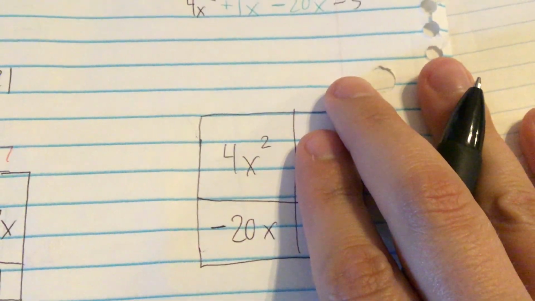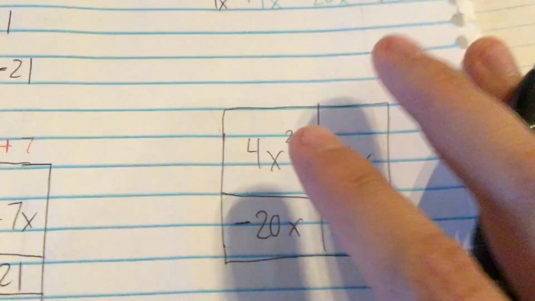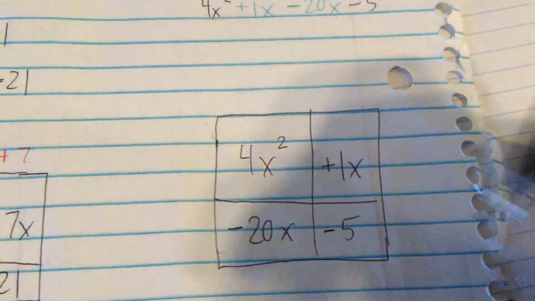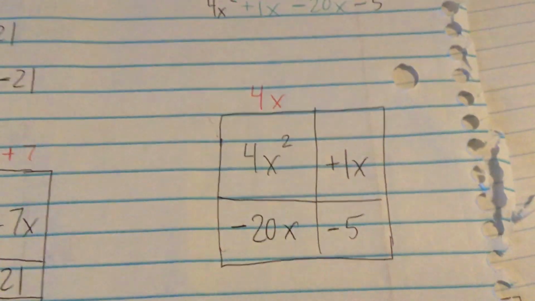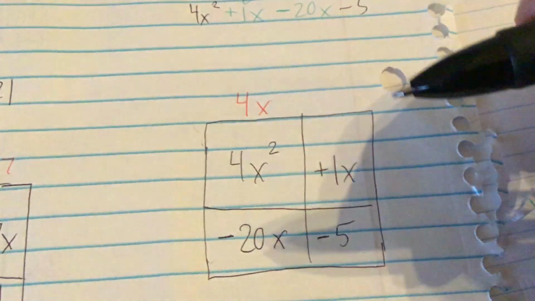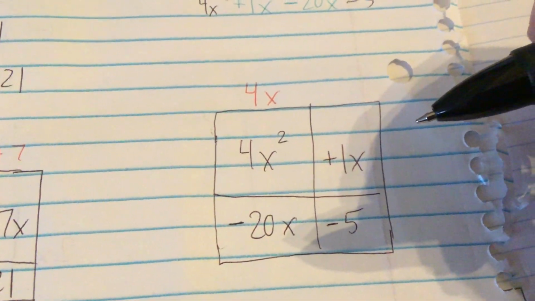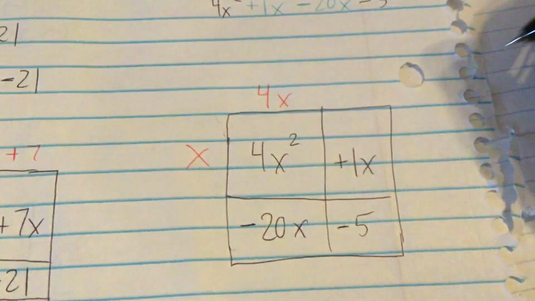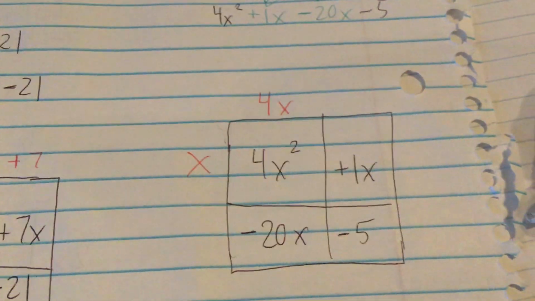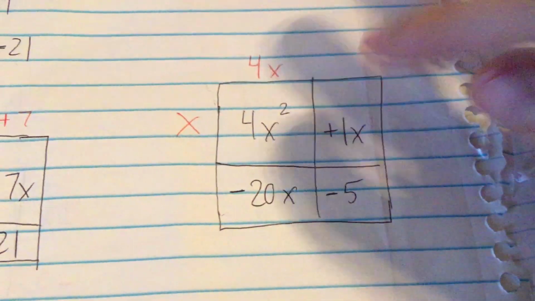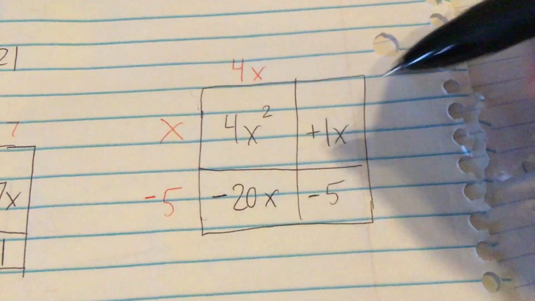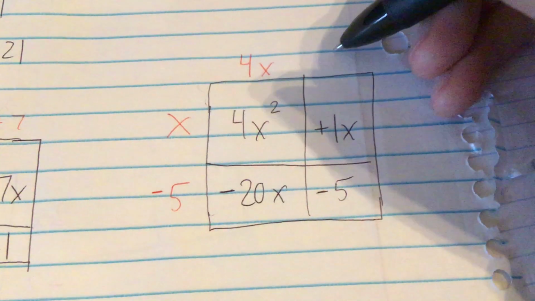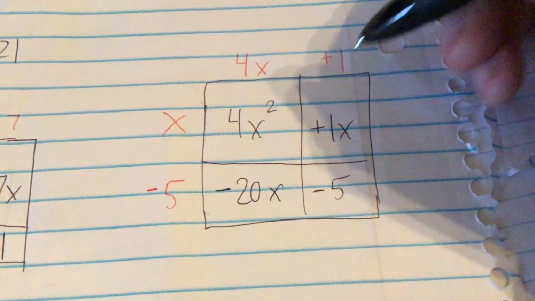Well, I can factor 1, 2, and 4. So the GCF of 4 and 20 is 4. And remember, I can factor out an x from the x squared and the x. 4x times what is 4x squared? X. 4x times what is negative 20x? Negative 5. X times what is positive 1x? Positive 1.